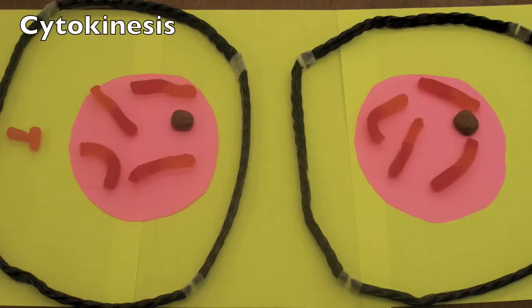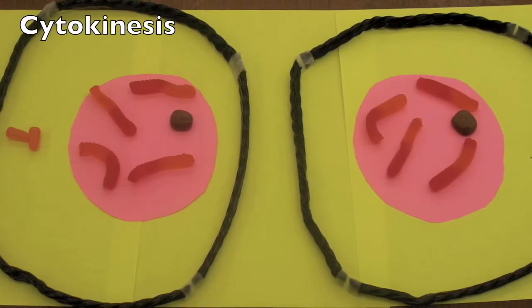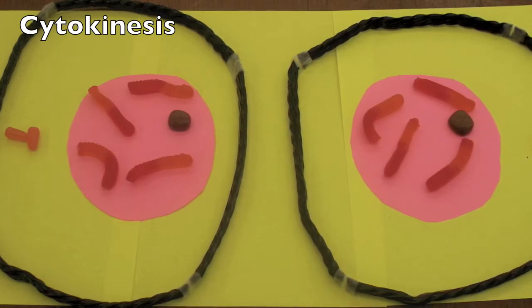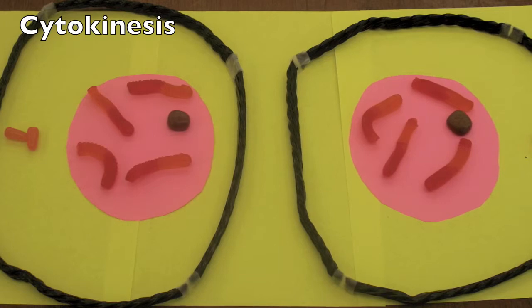Finally, during cytokinesis in an animal cell, the cell forms a cleavage furrow which helps pinch the cell into 2 cells. The division of the cytoplasm takes place and forms 2 genetically identical daughter cells.